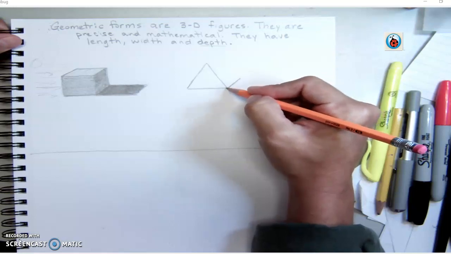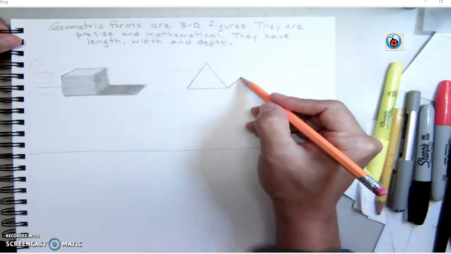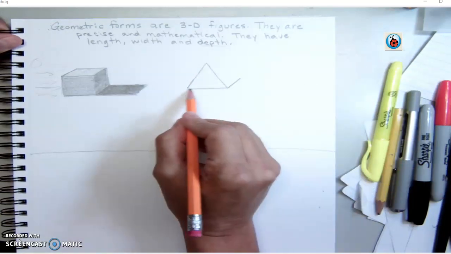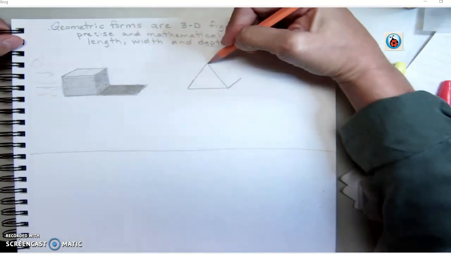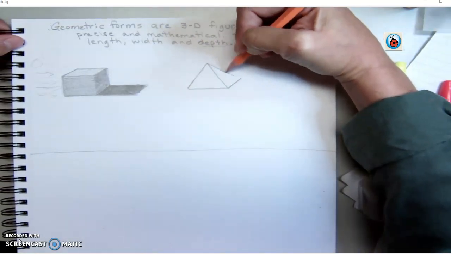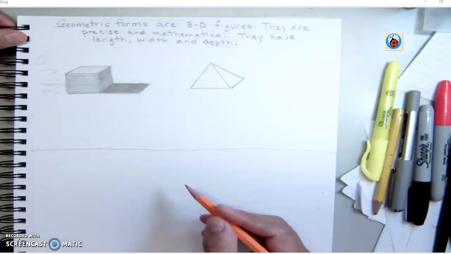Make a diagonal line because diagonal lines show depth, and that's what we're getting, the third dimension. So that's going to slant upwards. This is straight across, slant up. Then go ahead and attach the point straight to that corner. And now we're going to get ourselves a pyramid.